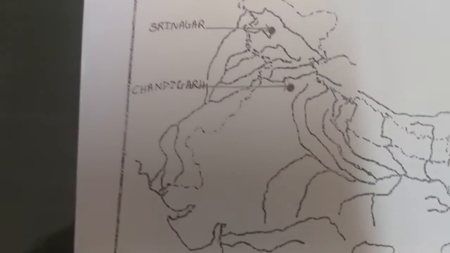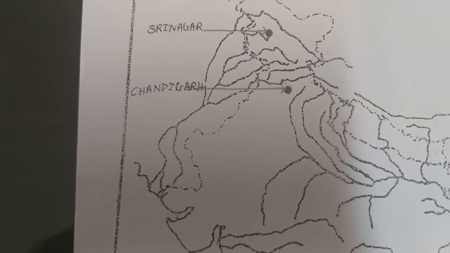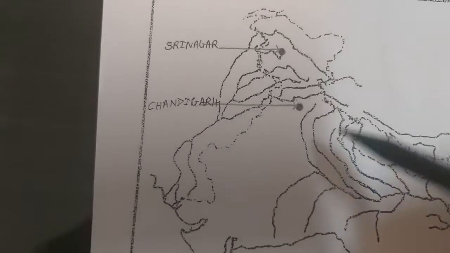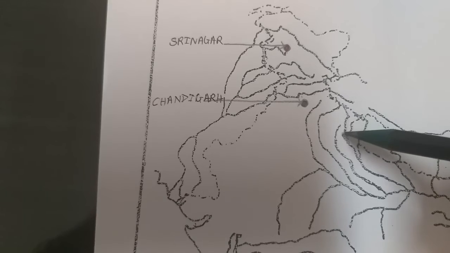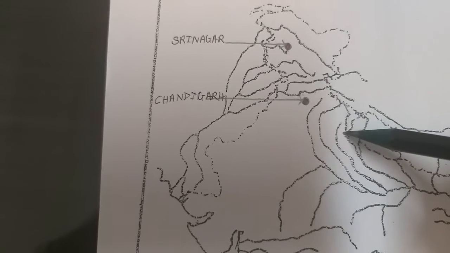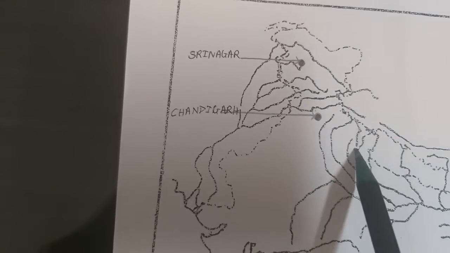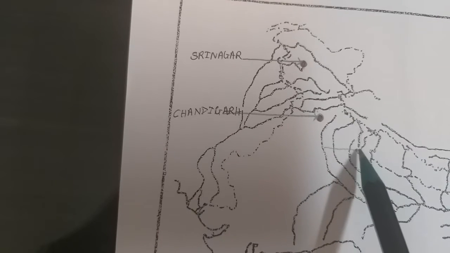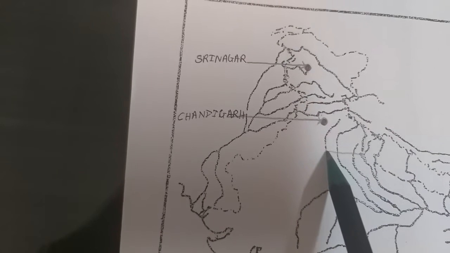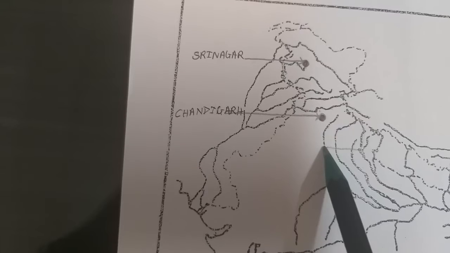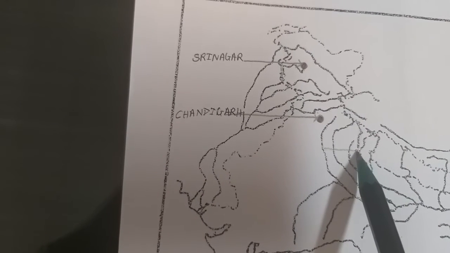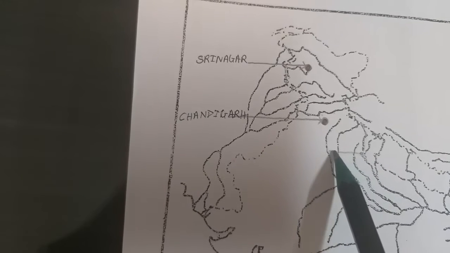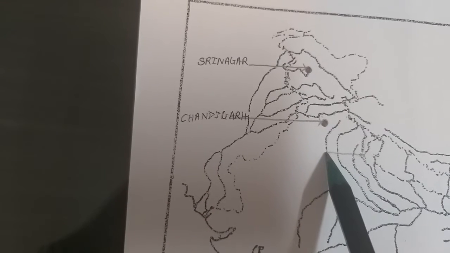Now let's go to Delhi. For Delhi, you have to take the clue of the southern tip of Nepal. This is the boundary of Nepal. This line is the boundary of Nepal. This is the southern tip of Nepal. From this point, let us draw a straight line. With the help of a scale, you can draw this line connecting Yamuna River. I've taken the southern tip of Nepal. From there, a straight line we have drawn till Yamuna River.